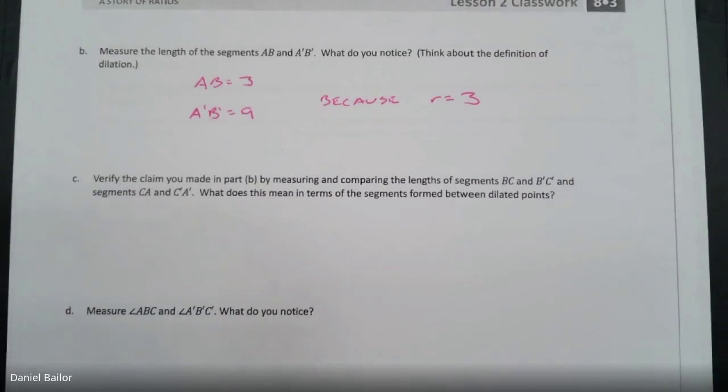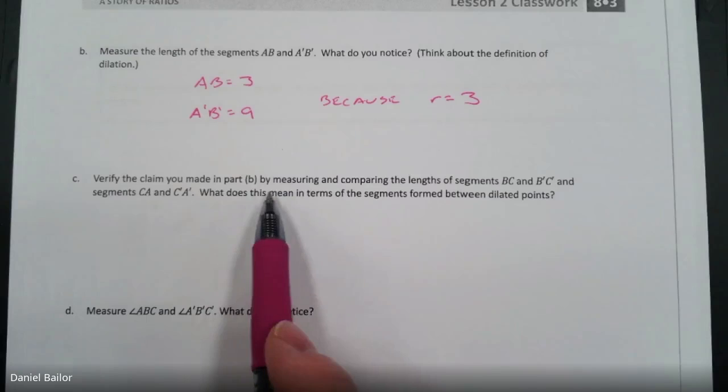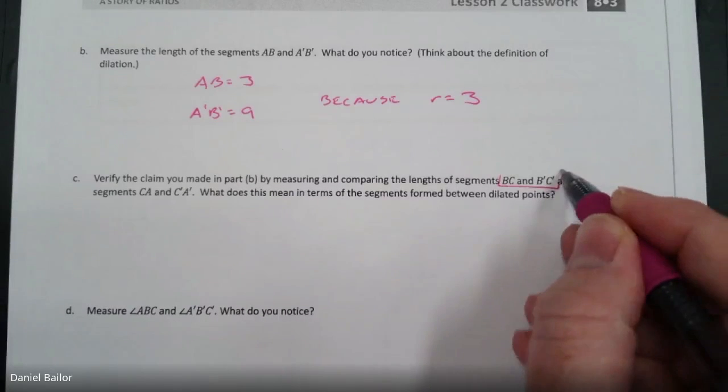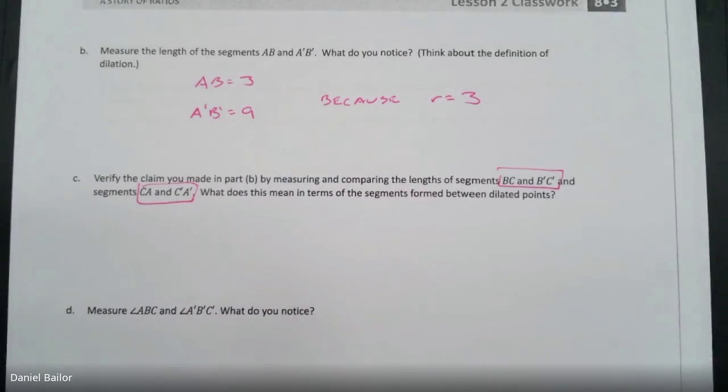And part C is just what we also already did, just verify the claim you made in part B by measuring BC and B prime C prime and CA and C prime A prime. We already did that. I showed you that everything changed the same amount. The scale factor changed everything. At least it almost changed everything.